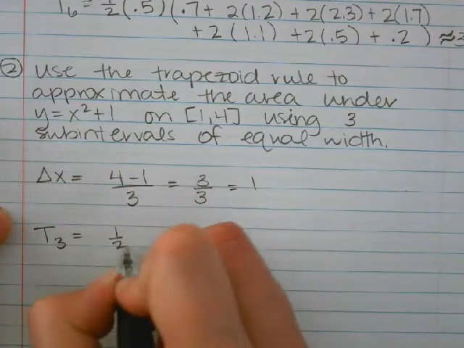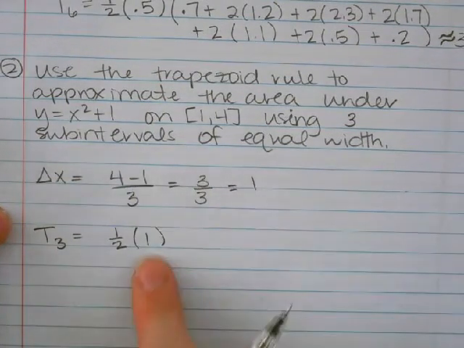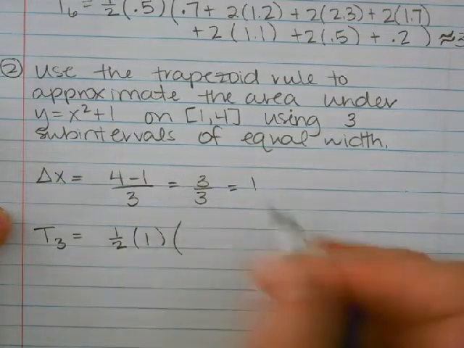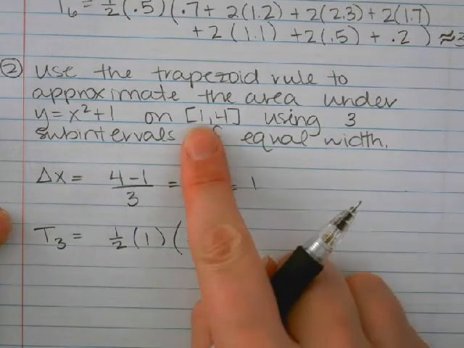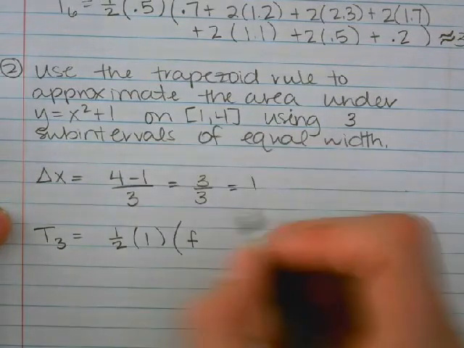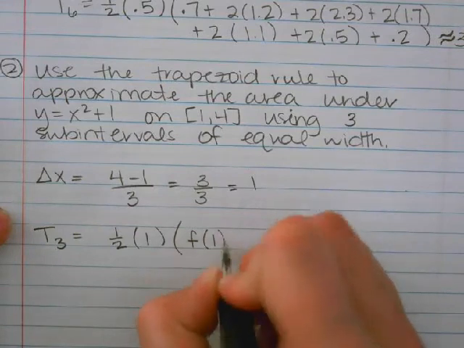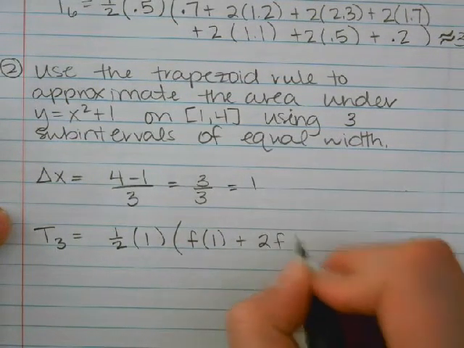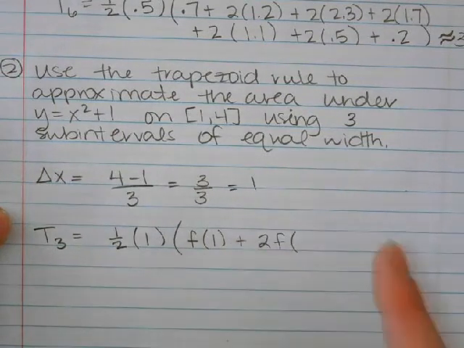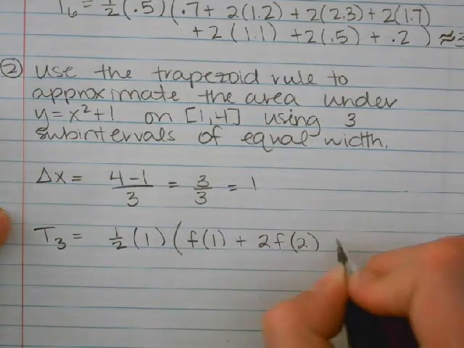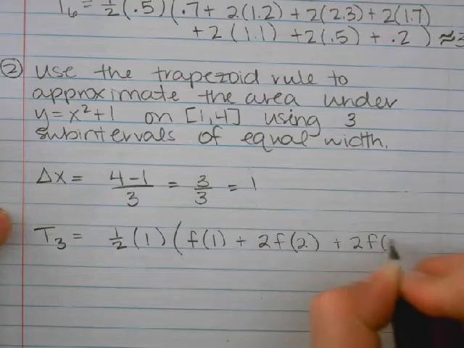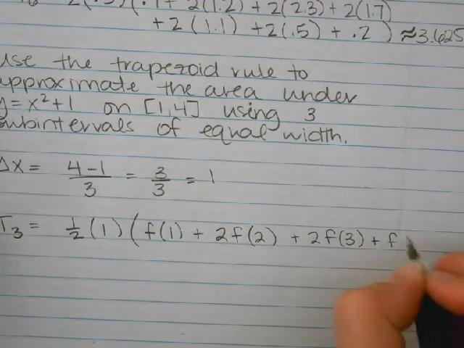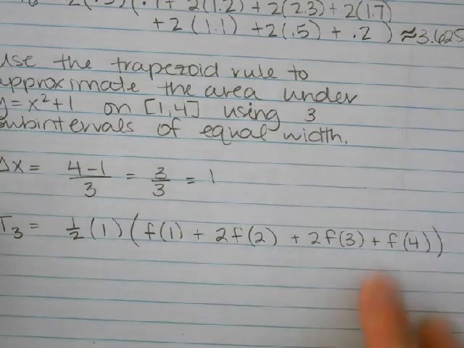I have 1/2 multiplied by the height of the trapezoid, and then I'm going to evaluate the function on the left end of that, so that would be plugging in 1, and then I'm going to have 2 times the function evaluated. I move over 1, so evaluated at 2, 2 times the function evaluated at 3, and now I'm at the other endpoint, so I don't do 2 anymore, I just say the function evaluated at 4.